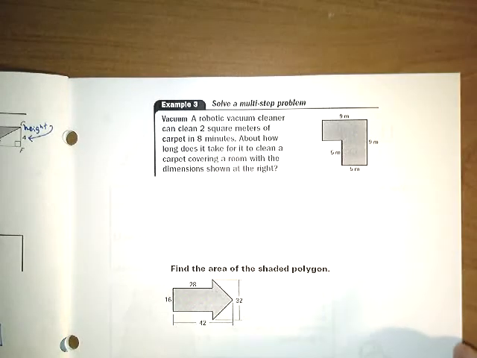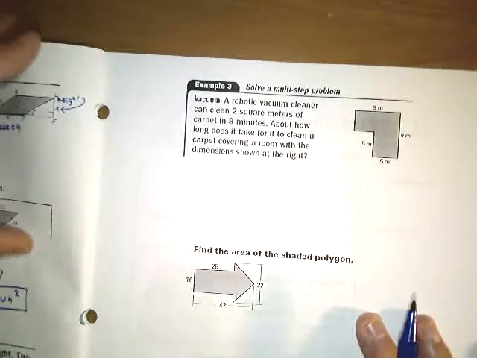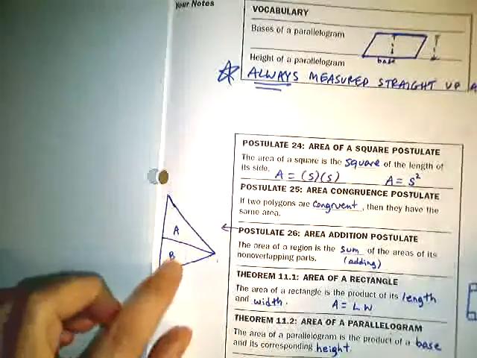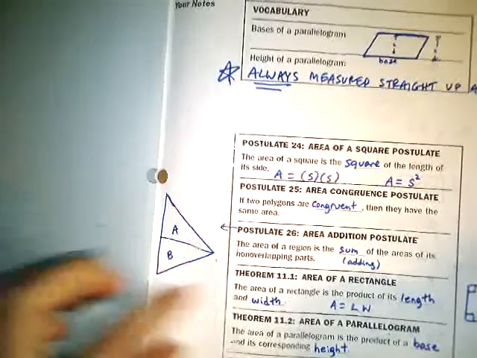Okay, so it says a robotic vacuum cleaner can clean 2 square meters of carpet in 8 minutes. How long does it take for it to clean the carpet covering a room with the dimensions shown at the right? Okay, well, basically what I'm going to do is section off this room into 2 pieces. Remember, there's a theorem that says that we can section something off into 2 pieces and then find the area of the whole thing by just adding the areas of each piece. So that's what we're going to do here.